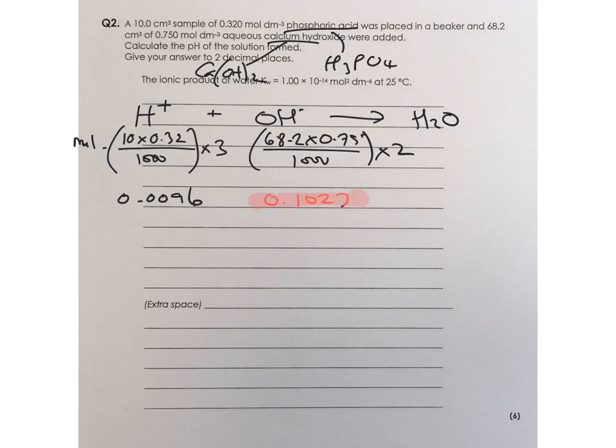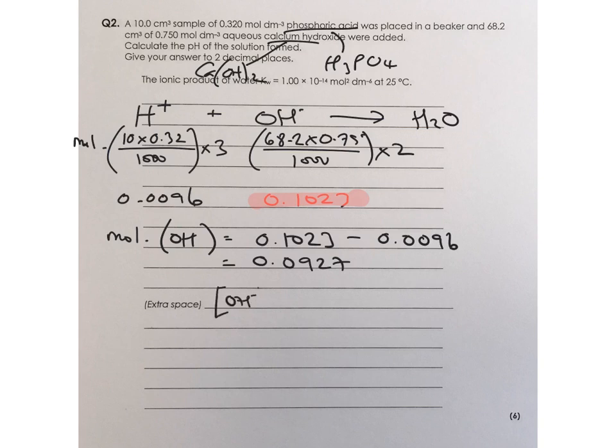So my moles of OH- ions is going to equal 0.1023, take away my moles of H+, which gives me 0.0927. And then to work out my concentration of OH- ions, that will be my moles of OH- ions, 0.0927, divided by the total volume.